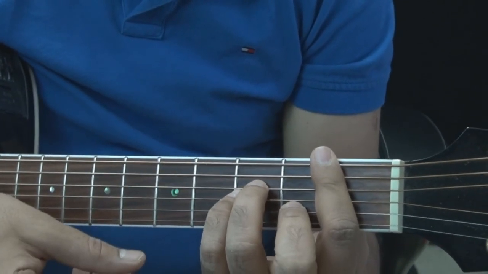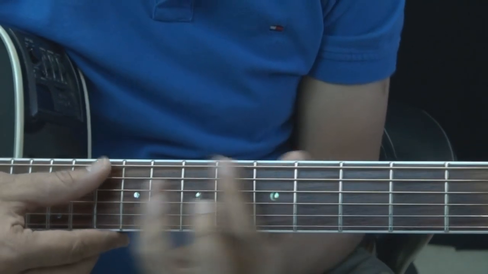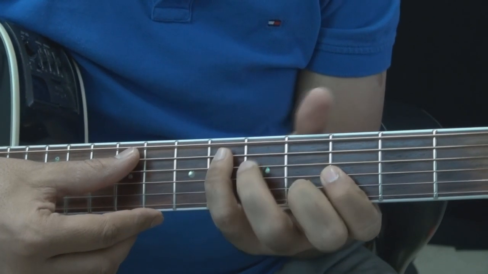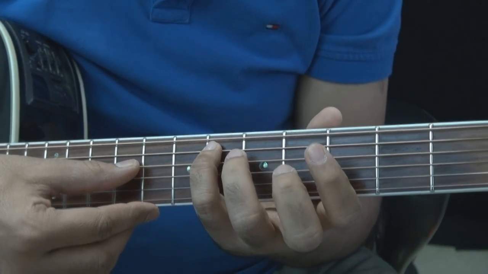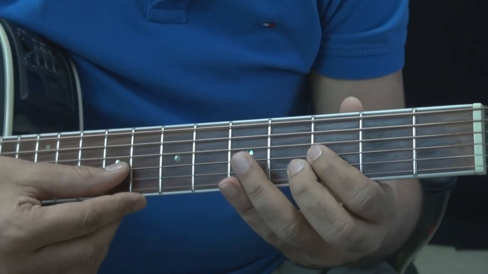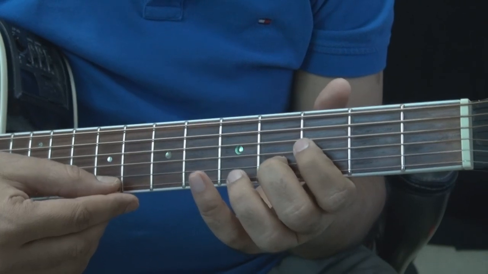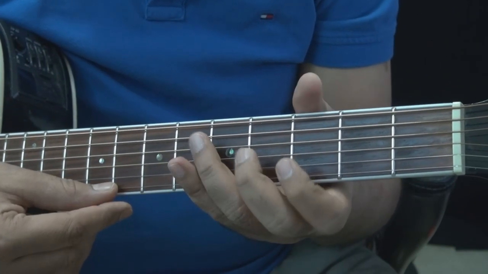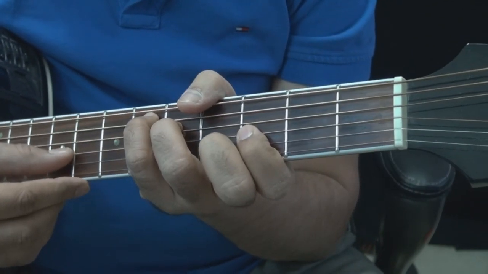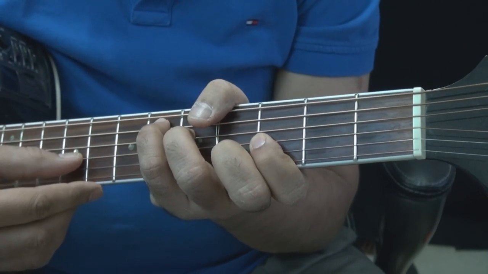B flat minor over here, F major, E flat major. You could actually play it over here, but that's too far from here, so I usually play it over here. And this is basically the 6th fret on the 5th string, the 5th fret on the 4th string, the 3rd fret on the 3rd string, and the 4th fret on the 2nd string. I'm muting strings 1 and 6, so I'm only playing strings 5, 4, 3 and 2. This is basically the C chord shape which has moved all the way over here.